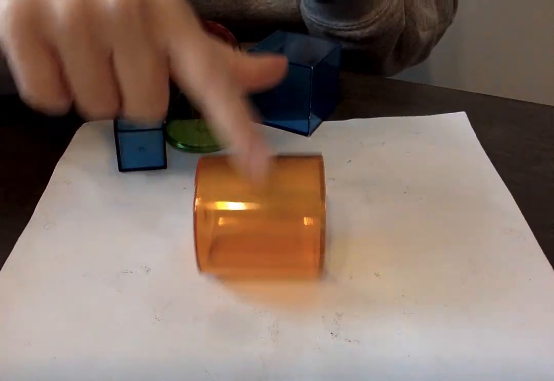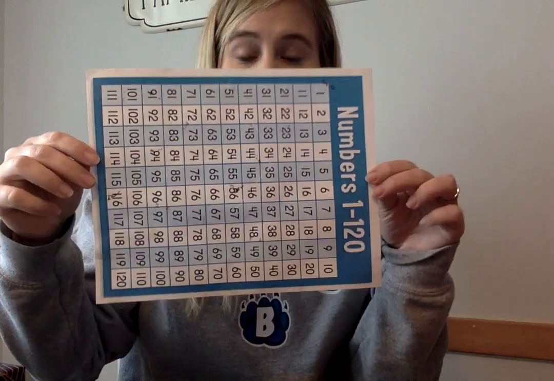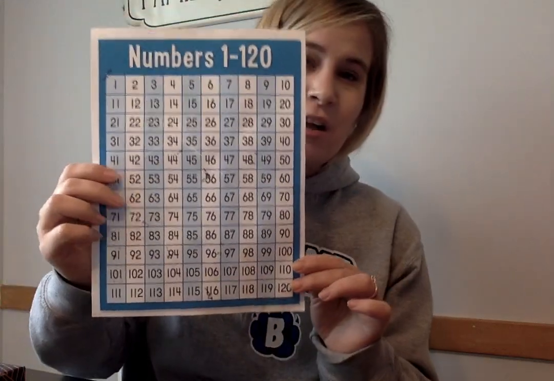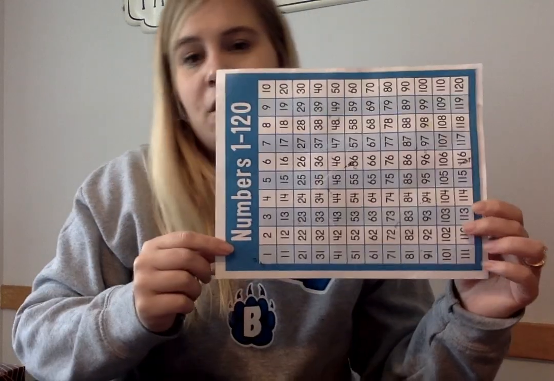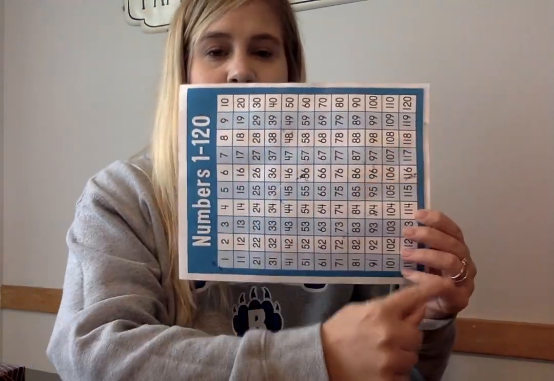It rolls. So you are going to do a 3D shape hunt in your house today. And I did one too. So I want to make sure that you see the difference between a 2D shape. So this is our 120 chart. What shape is this? A rectangle, and this is a 2D shape, 2-dimensional.